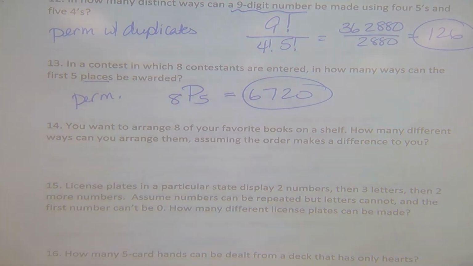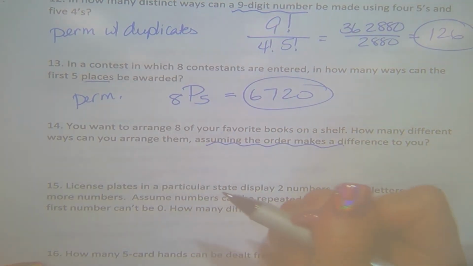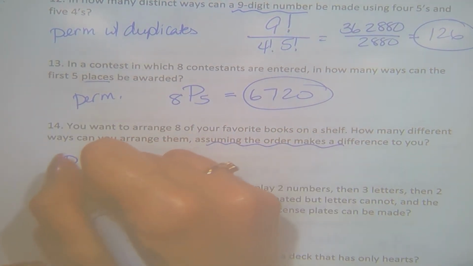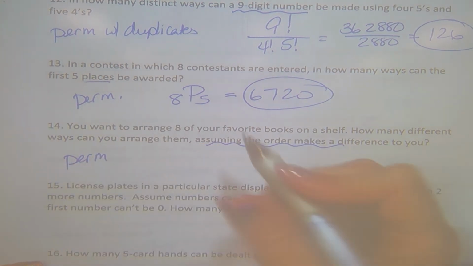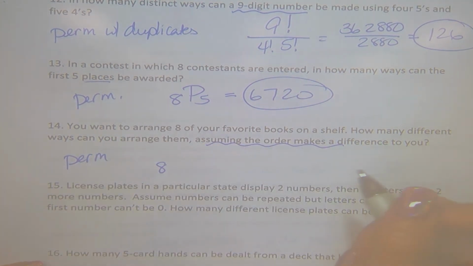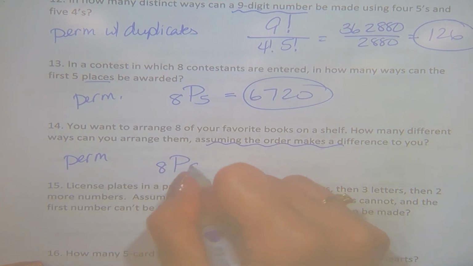Number 14, I want to arrange 8 of my books on the shelf, and order matters to me. If I've got 1 set of books and order matters, I'm talking about a permutation. So I've got 8 books, and I'm going to put them all on the shelf.